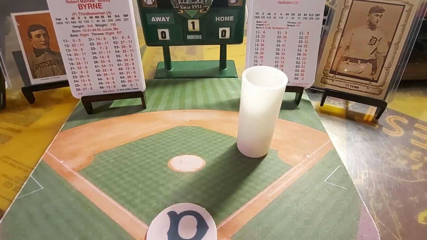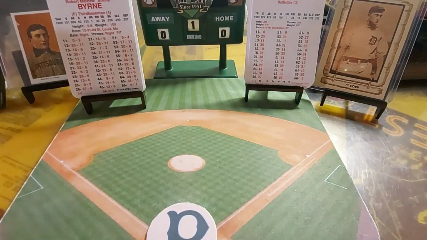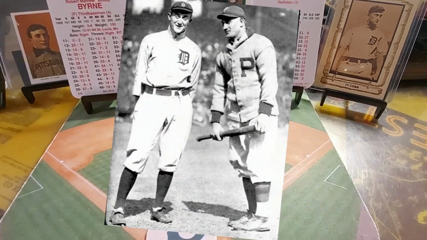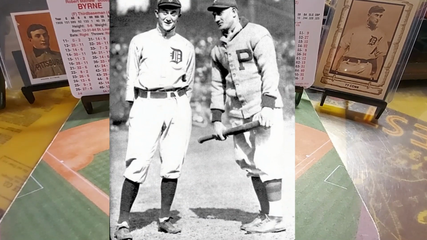Hi everybody, this is Apba Brian bringing to you Game 3 of the 1909 World Series between the Pittsburgh Pirates and the Detroit Tigers. It was a series known for the rivalry between the two greatest superstars of the day, Honus Wagner of the Pittsburgh Pirates and Ty Cobb of the Detroit Tigers. So far, as in real life, Honus Wagner has got the best of this series. He is 2 for 6, batting .333 with a double and a run batted in. Ty Cobb is hitting .250, 2 for 8 with just a stolen base.